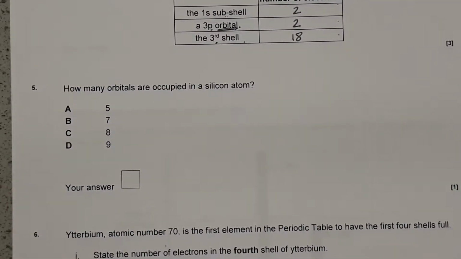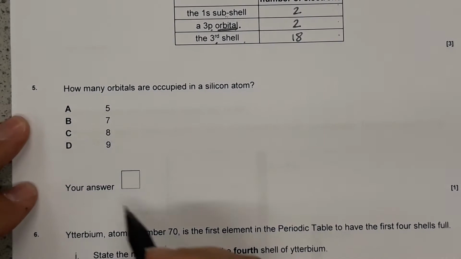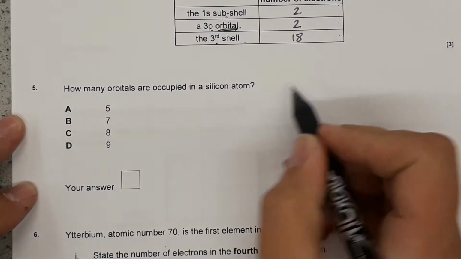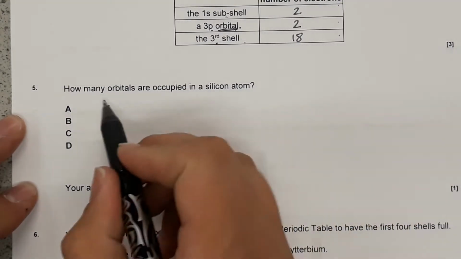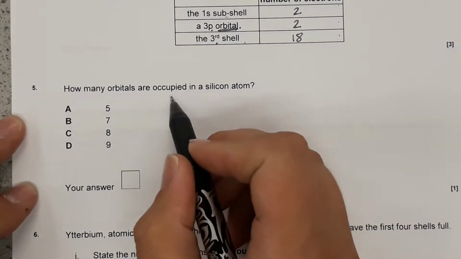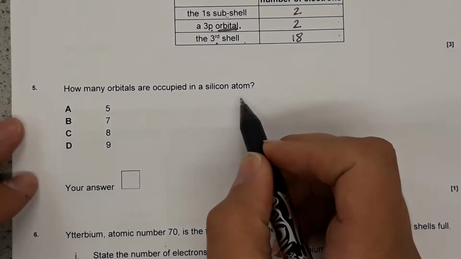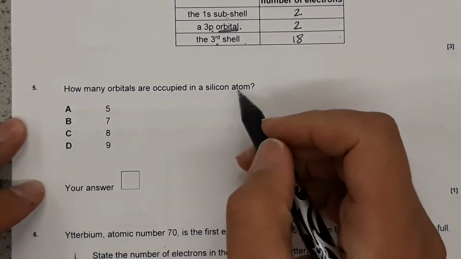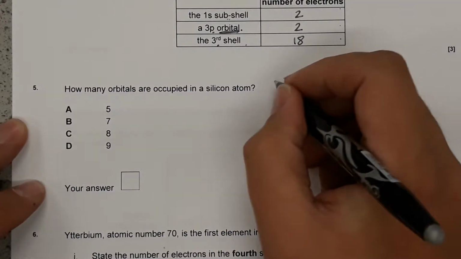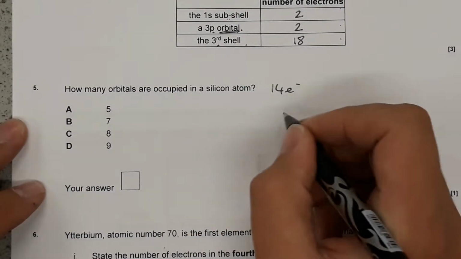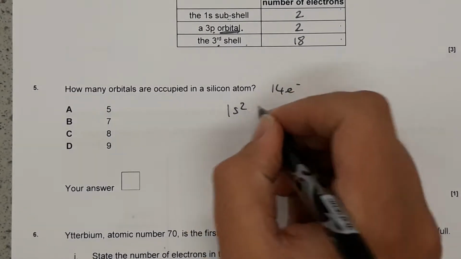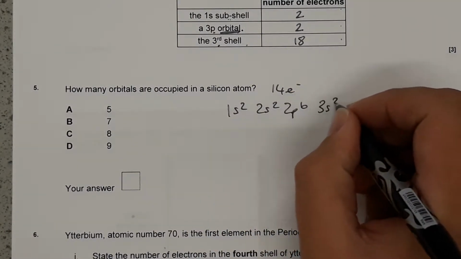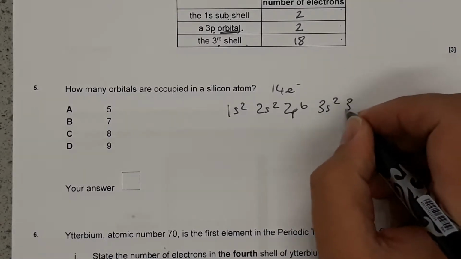Question 5, how many orbitals are occupied in a silicon atom? So it's very easy to jump in with this one and get the wrong answer. To work this one out, you've got to be thinking about your arrows in boxes, the way in which the electrons are arranged in the atoms. All right, so we think about a silicon atom. A silicon atom has got an atomic number of 14, so it's 14 electrons. If we go for an electron configuration first of all, that makes it 1s2, 2s2, 2p6, 3s2, 3p2.